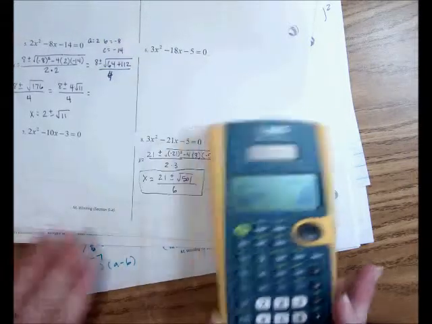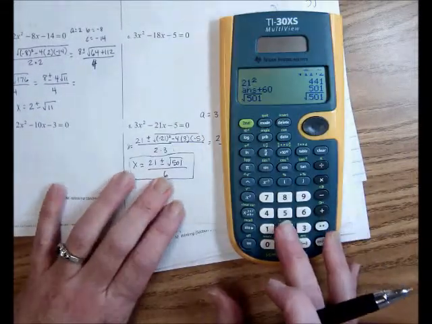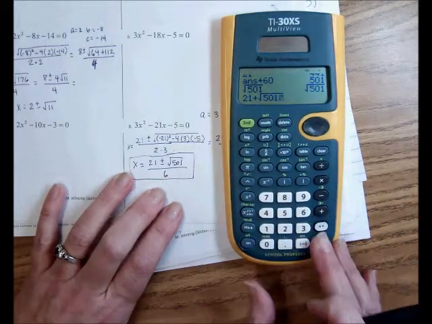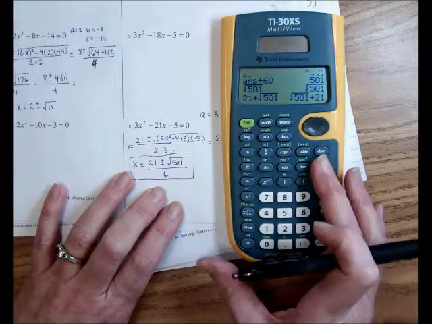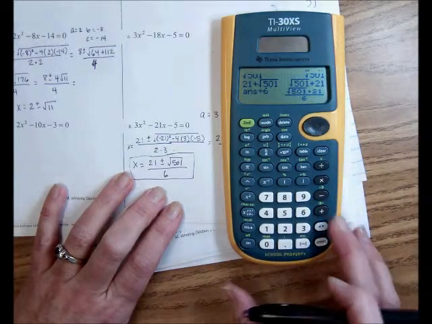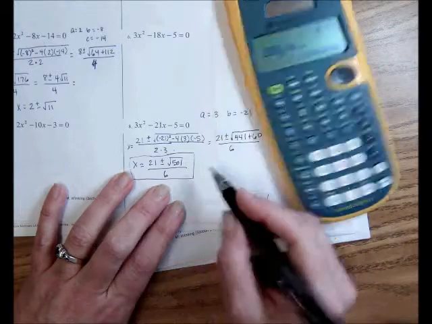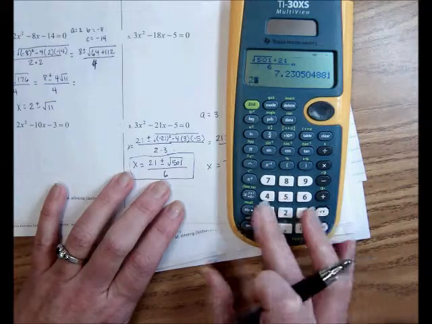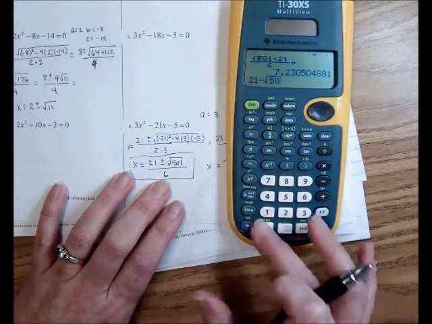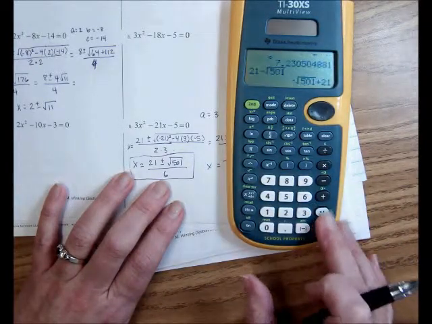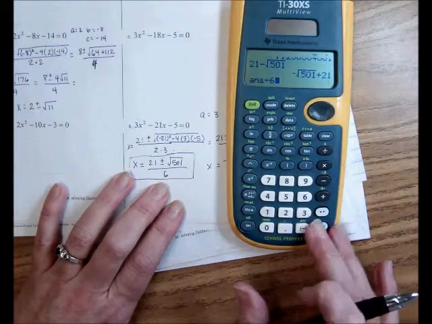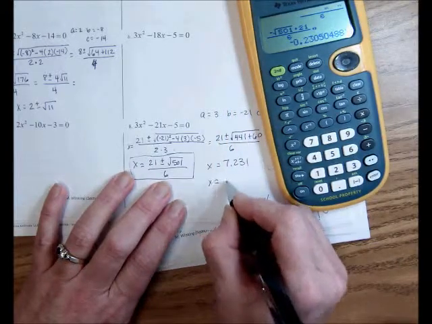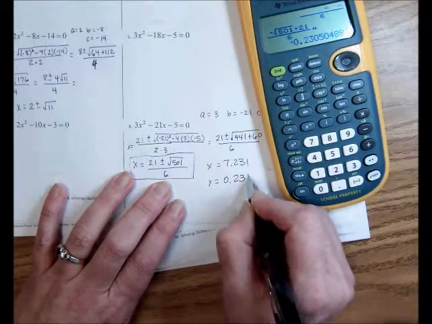If I was to try to figure out what this is, I would just take my calculator and say 21 plus radical 501 and enter and divide that whole value by 6. And then I can find the decimal form, which is x is equal to 7.231. And then I take 21 minus the square root of 501. And then I divide that whole value by 6 and press enter. And so x is also equal to 0.231.